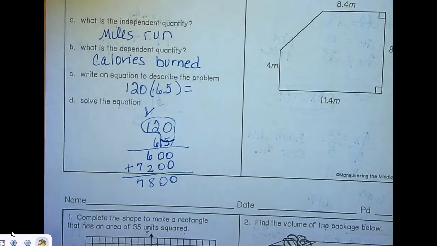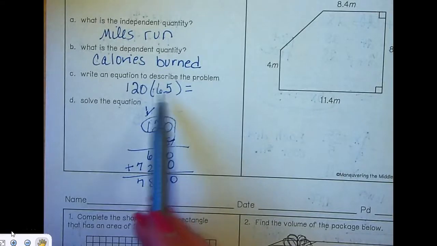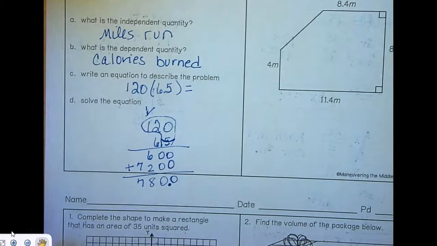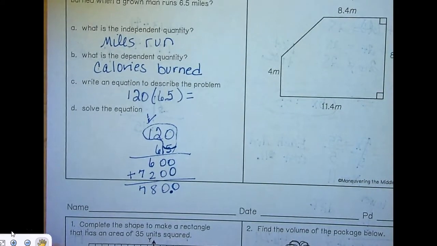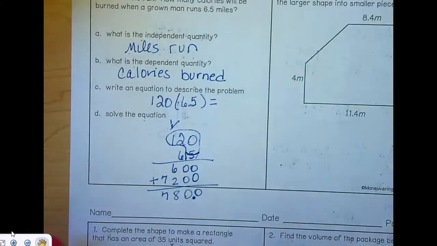What did we forget, Spencer? The decimal. How many digits are past a decimal? Just one. This one right here. There's no decimal over here, so we just need one digit past the decimal. And so what is the answer to our question? A grown man will burn calories when he runs.